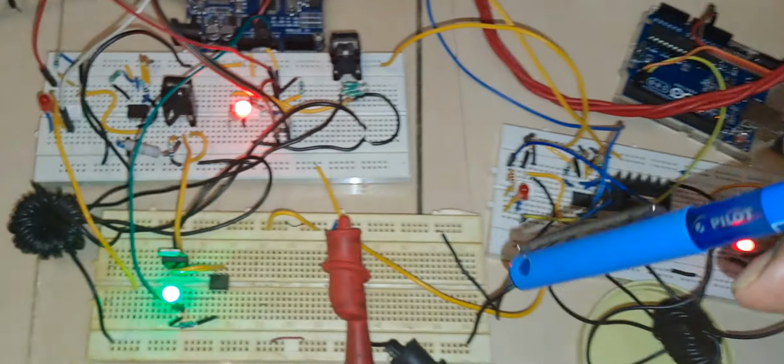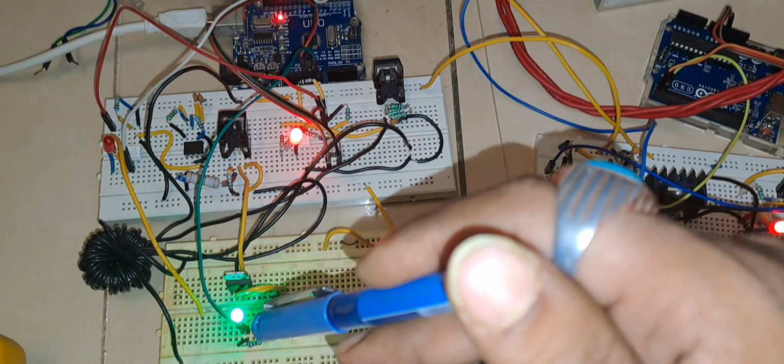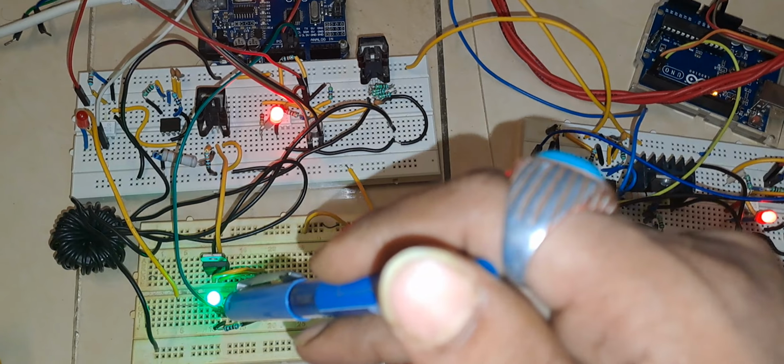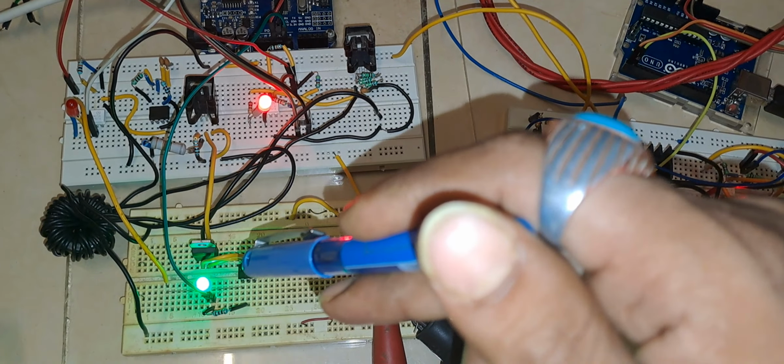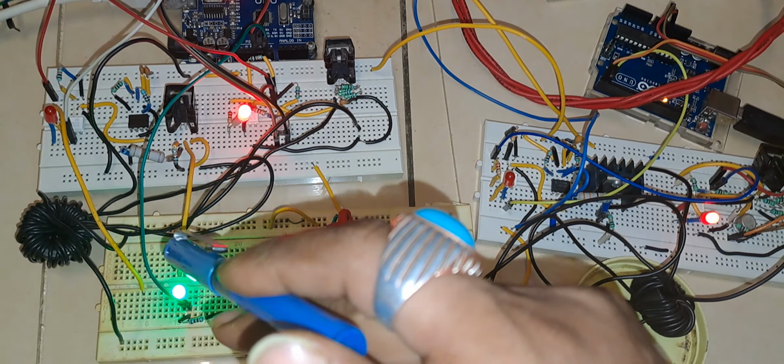So in the next video I am going to make this switch automatically. Presently I am using hard switching. In the next video I will be enhancing this circuit, and this triac will be controlled by software.